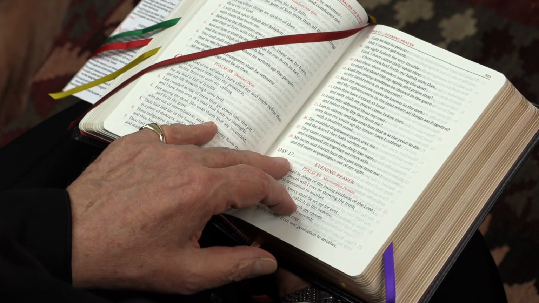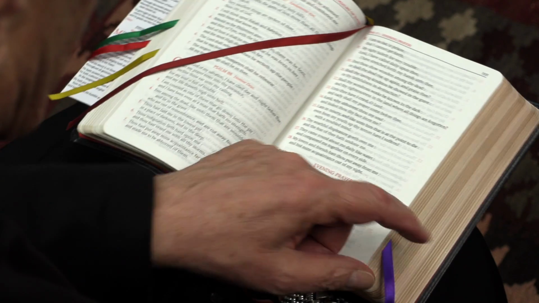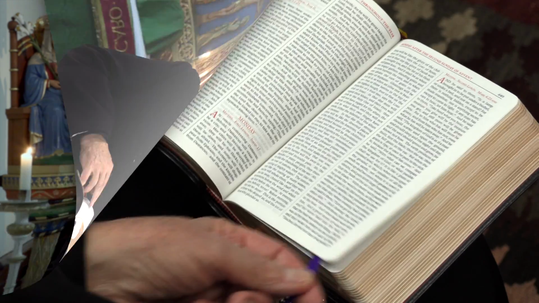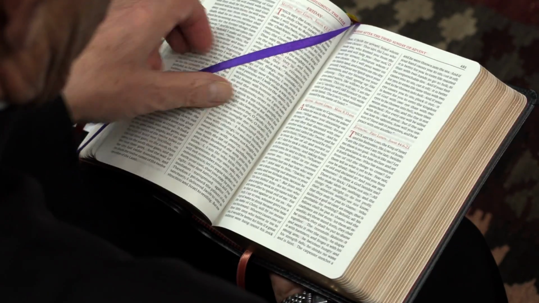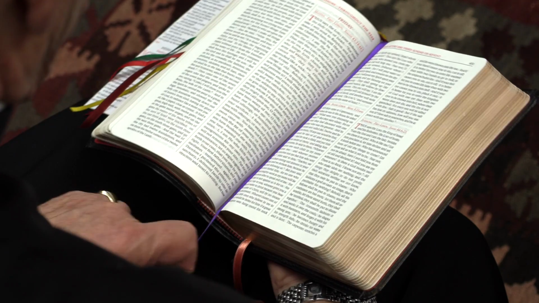So you have day 1 morning and day 1 evening, and so on throughout the course of the month. In the next section, we have the lessons. These are the Bible readings for morning and evening prayer, taken from the Old and New Testament every morning and evening. Again, you'll need a ribbon here.